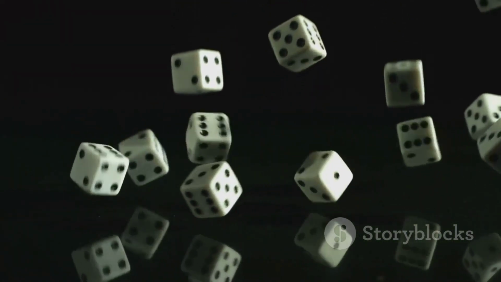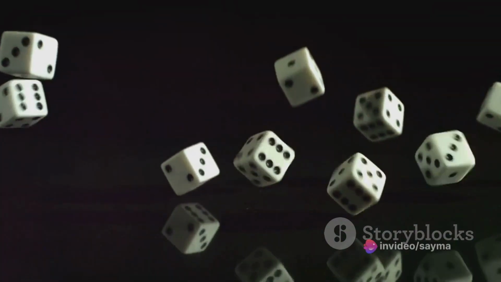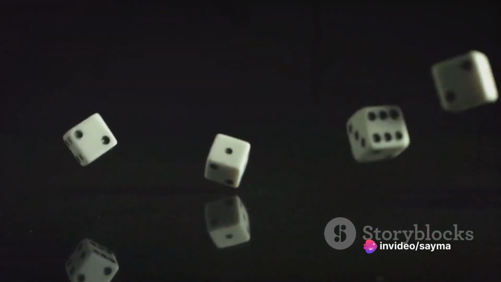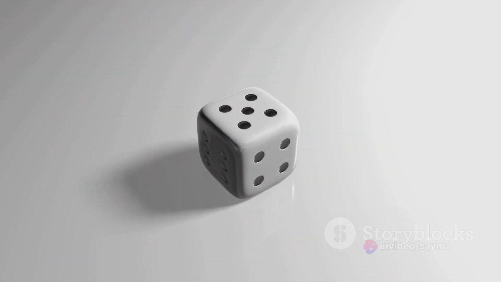The uniform distribution is the simplest form of probability distribution. It's like a flat line, where all outcomes are equally likely. Think of rolling a fair 6-sided dice. The chance of landing on any one side is 1 in 6. No side is more likely than the others.